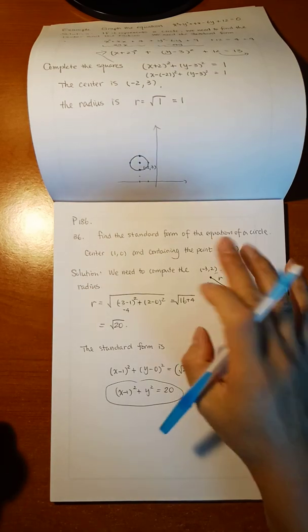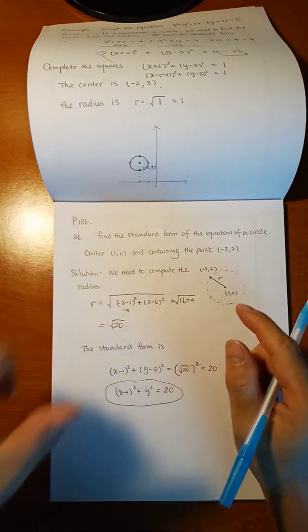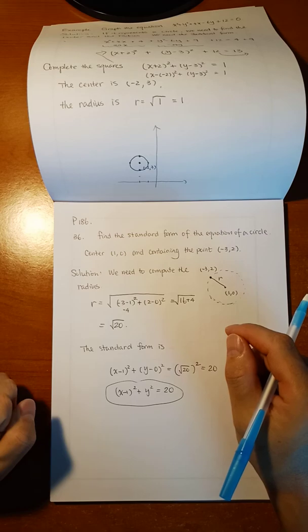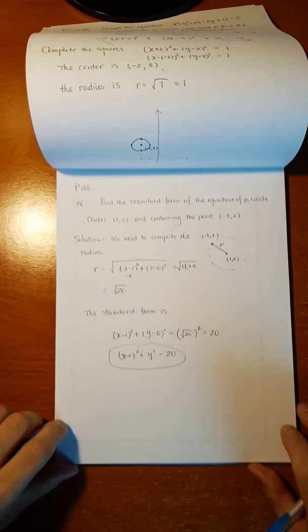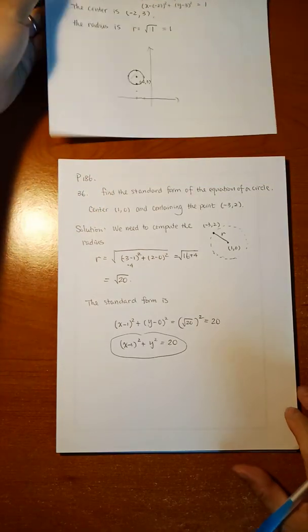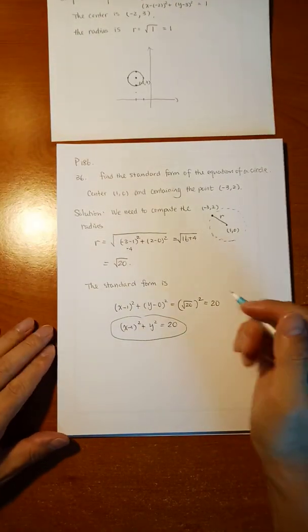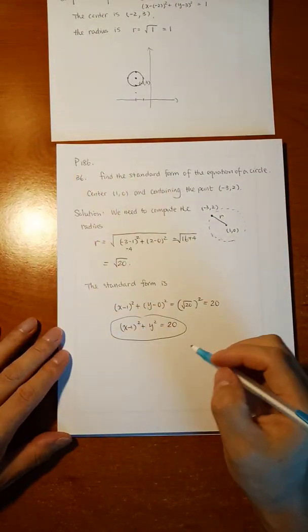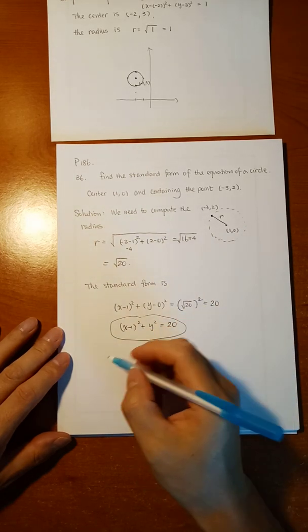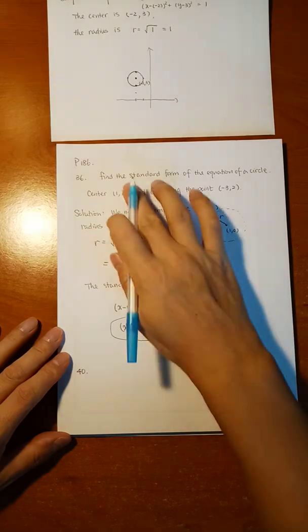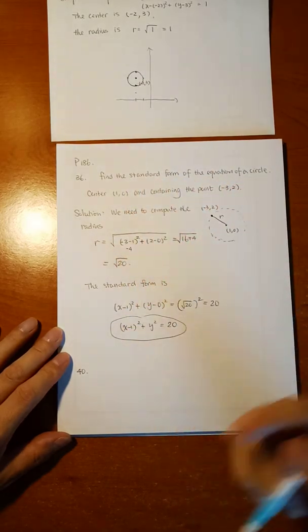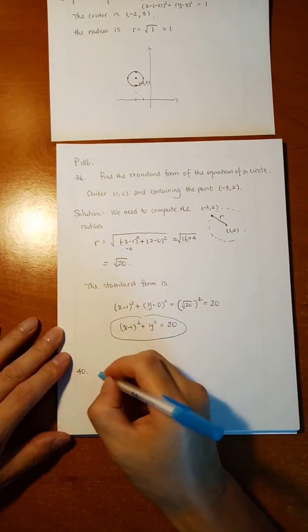So in order to write the standard form, you need the center and the radius. Okay. This is 36. Let's try 40. 40, yes. Same thing. Find the standard form of the equation of a circle. So it has a different condition.